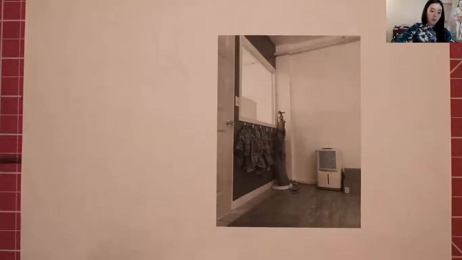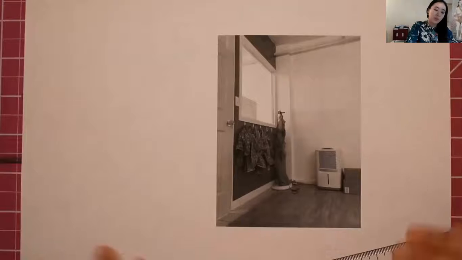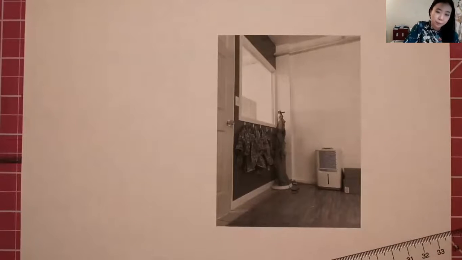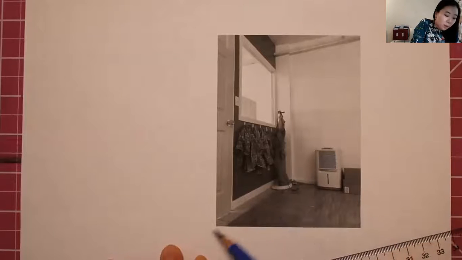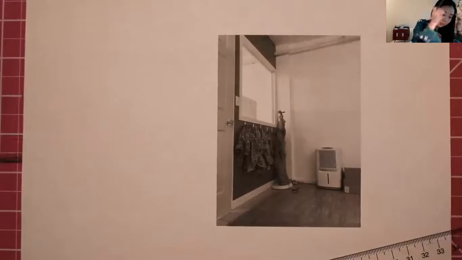Okay. So what did I say about finding the point? Which line you should follow. You follow the floor line and the ceiling line, okay?